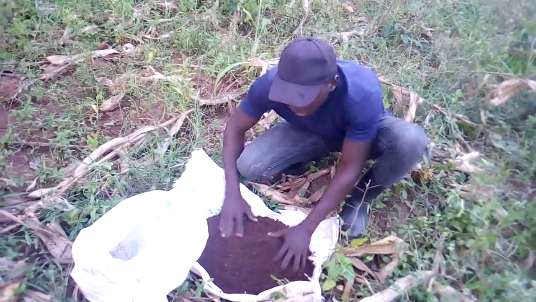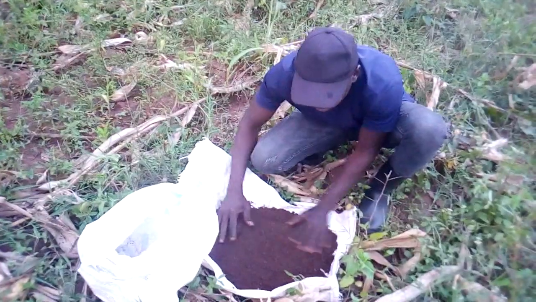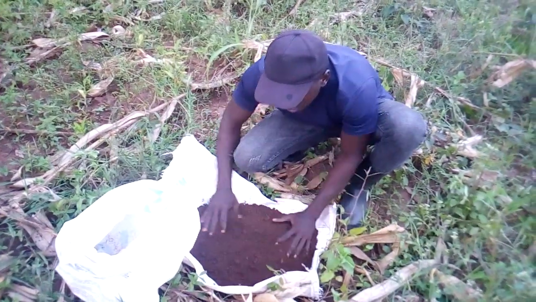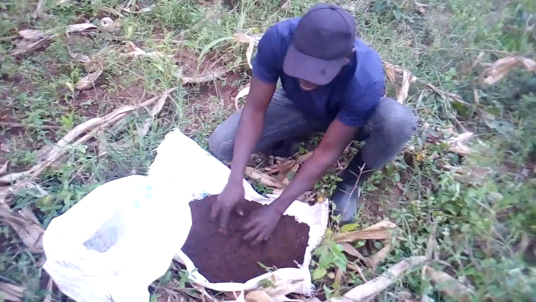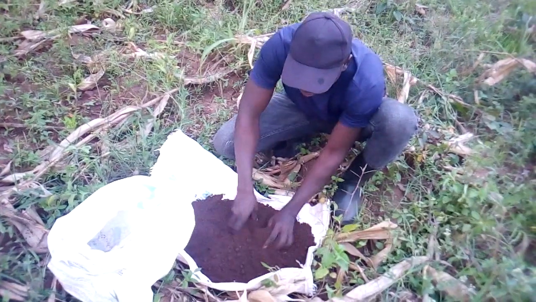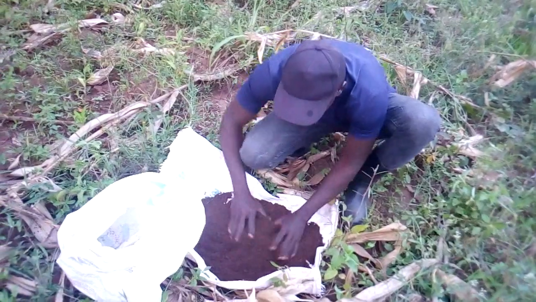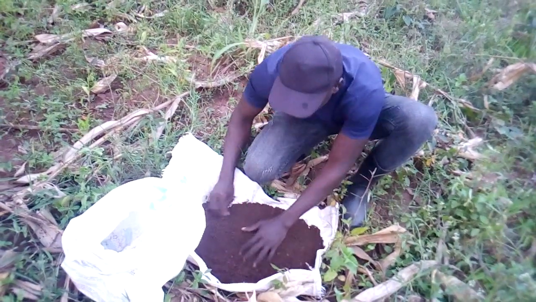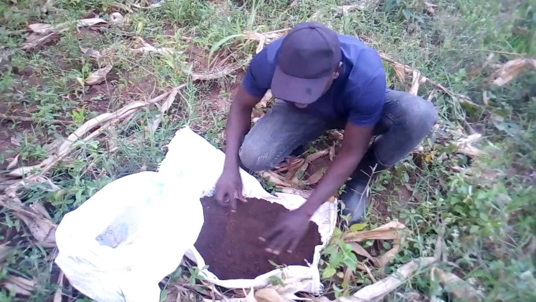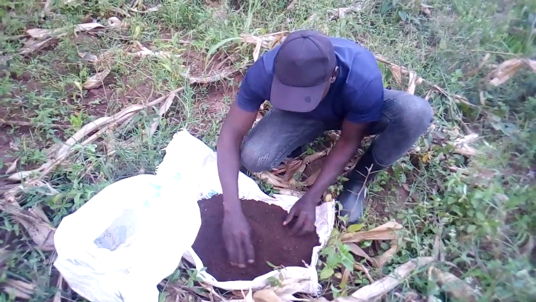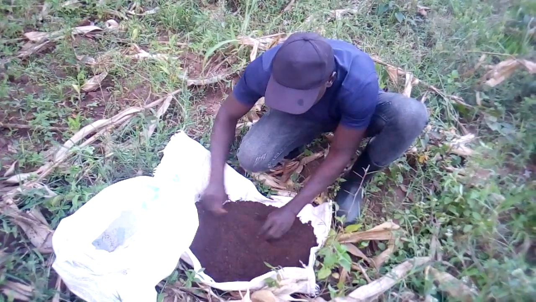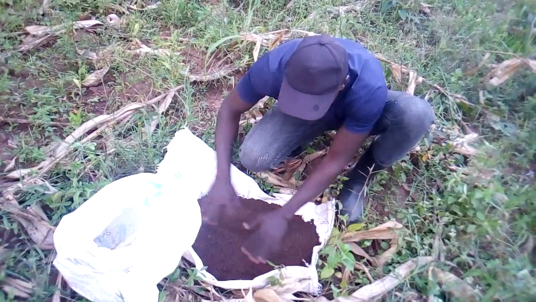So this is all part of the preparation process for taking our soil to the lab. And we have remained with fine particles. You need to make it as fine as possible by removing all the roots and the large pieces of soil or particles that are within.